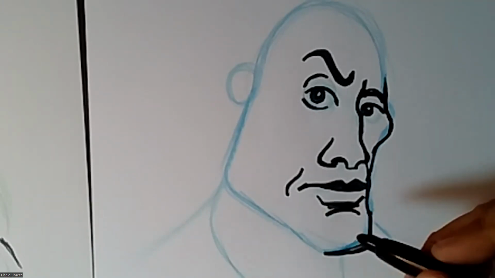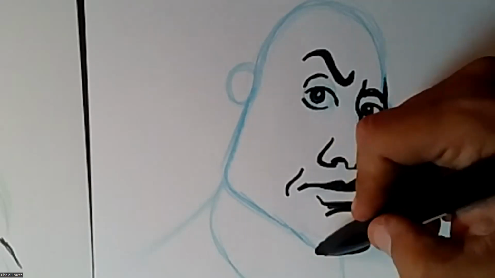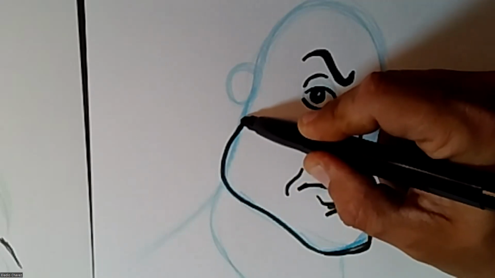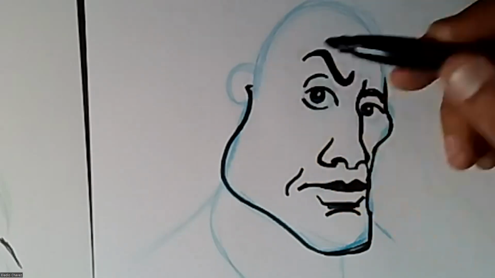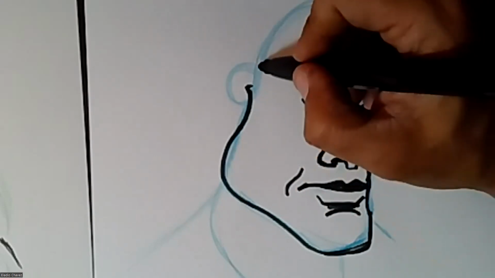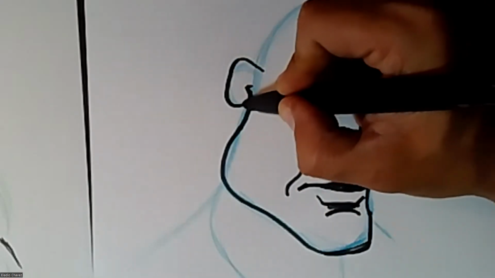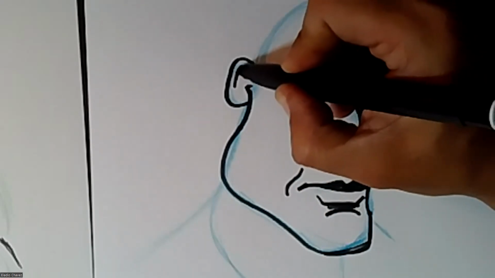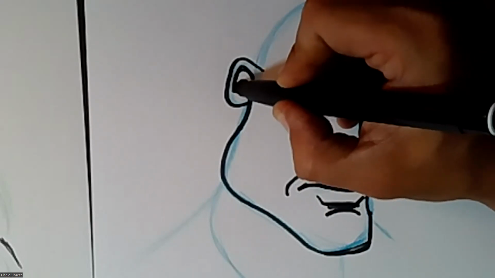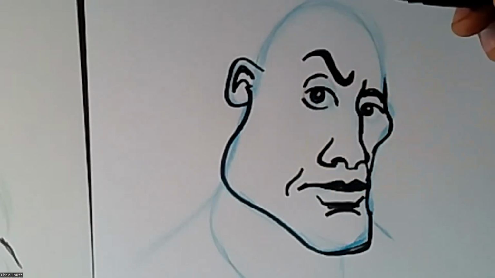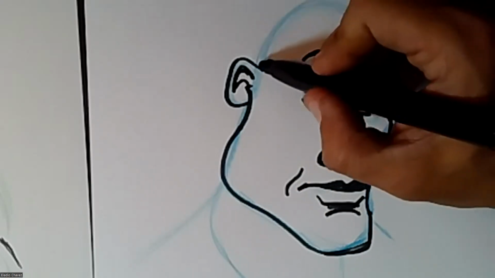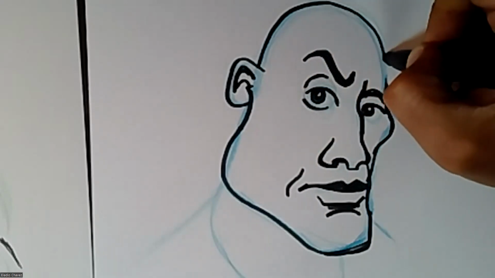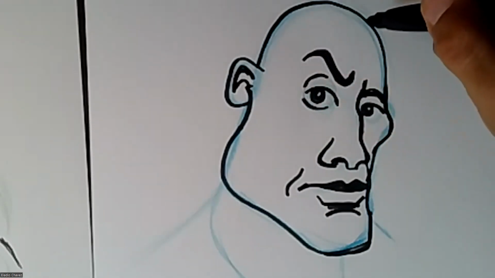And I can add this little bit of a line there. And then here we go with this line up here. And I'm going to, there we go, right in there. Let's get that ear in here. And it's a cartoon ear. It can be just like that. There we go, a cartoon ear. And then his head. That's it. Just a rounded head.